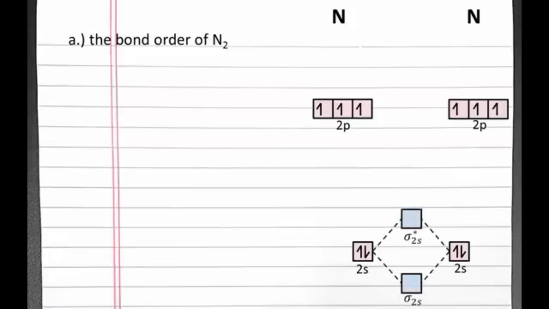These molecular orbitals are the sigma 2s orbitals, bonding and antibonding. The antibonding orbital is higher in energy, and the bonding orbital is lower in energy than the 2s atomic orbitals of nitrogen. The antibonding orbital is indicated with the asterisk.